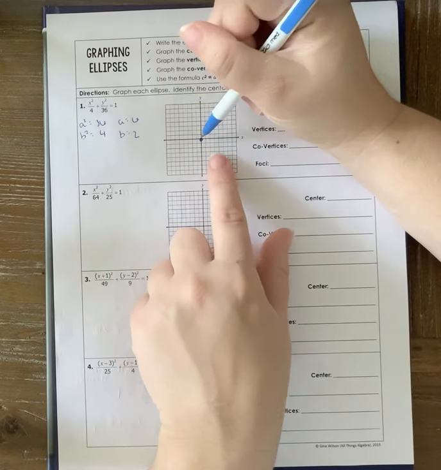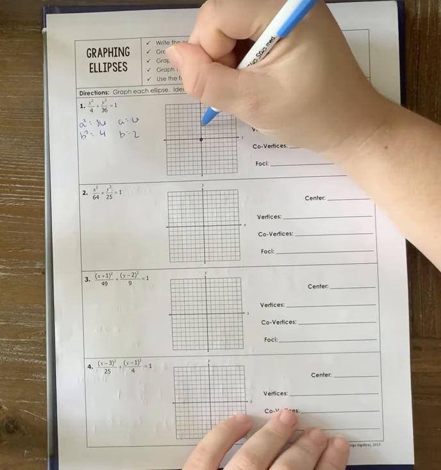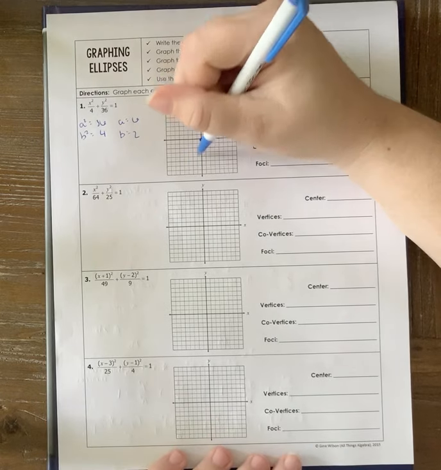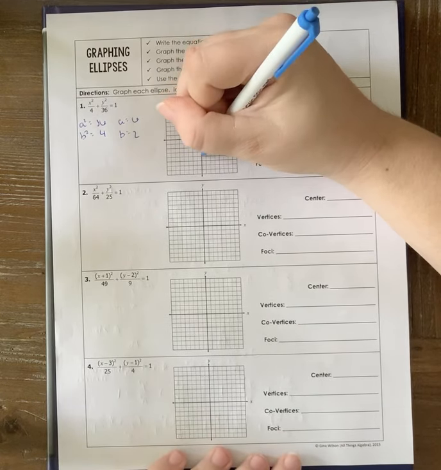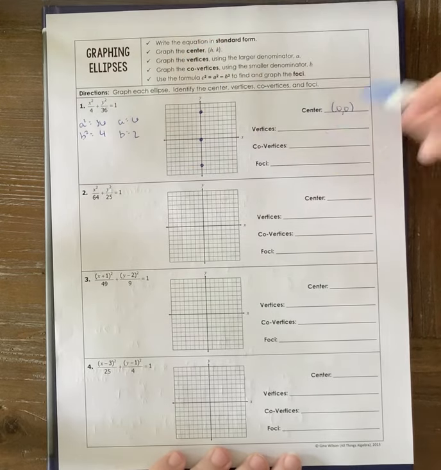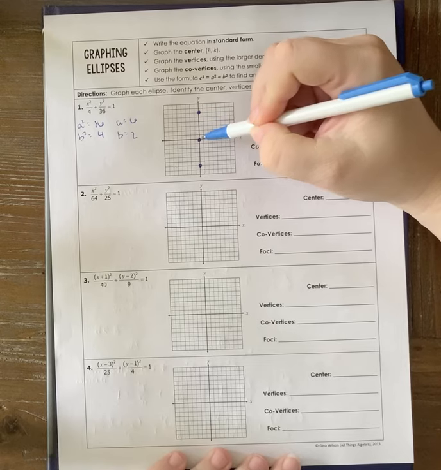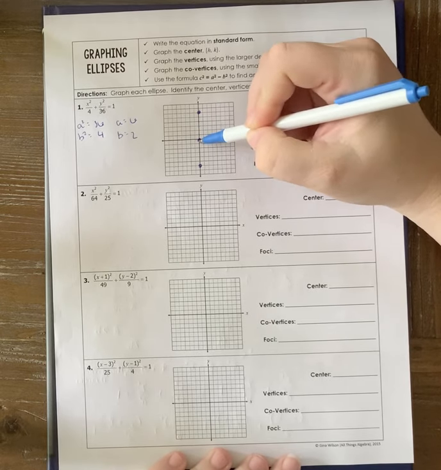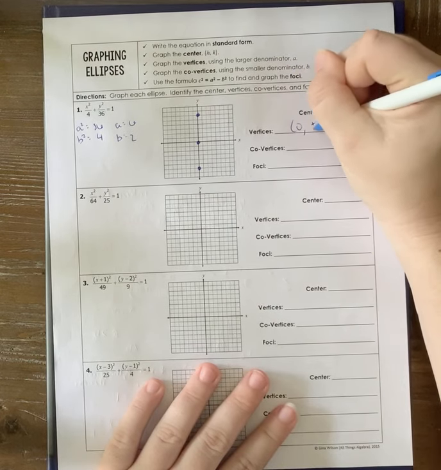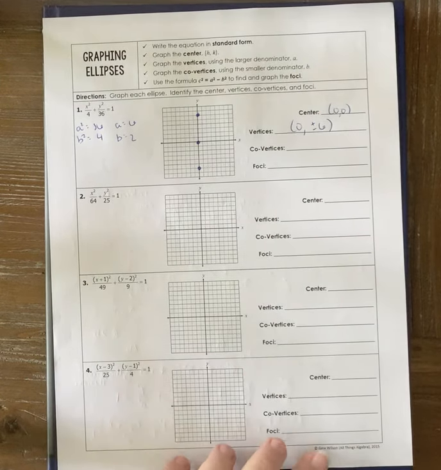And so we go up 6: 1, 2, 3, 4, 5, 6. And then we go down 6: 1, 2, 3, 4, 5, 6. So those points are going to be 0, positive 6, and 0, negative 6. The way that you can write that is 0, comma, plus or minus 6.